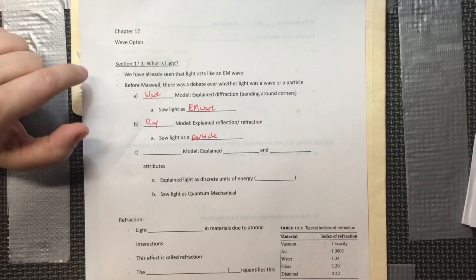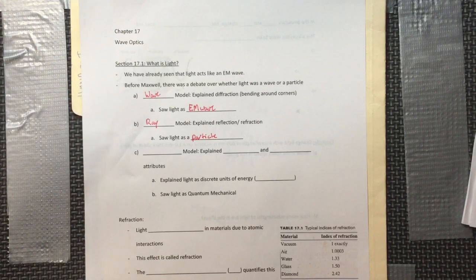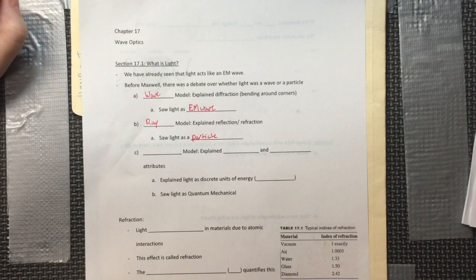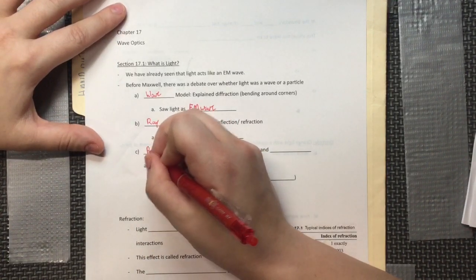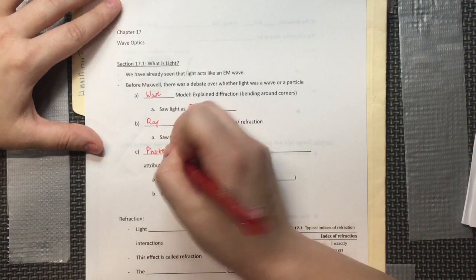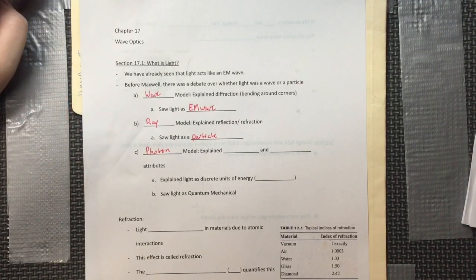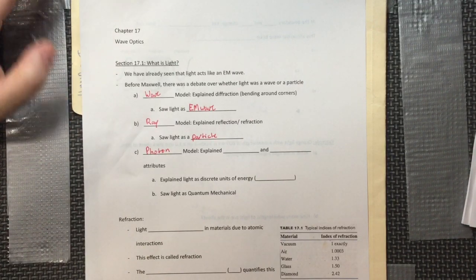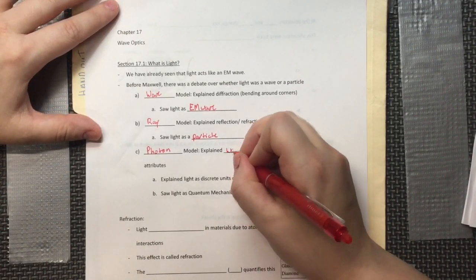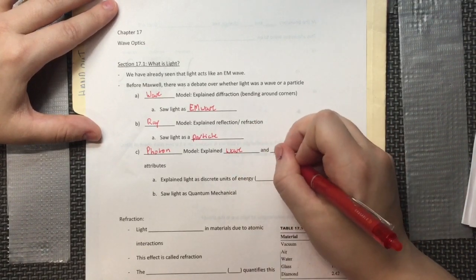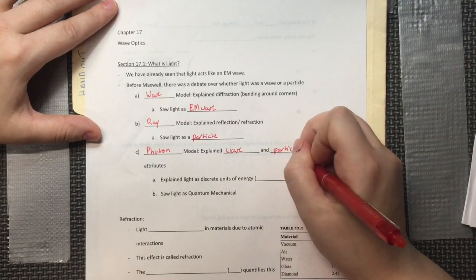Both of these models made sense to fit certain criteria for light, but both of them broke down at a certain point, which is when we came up with the photon model. The photon model explained the wave and particle attributes of light.